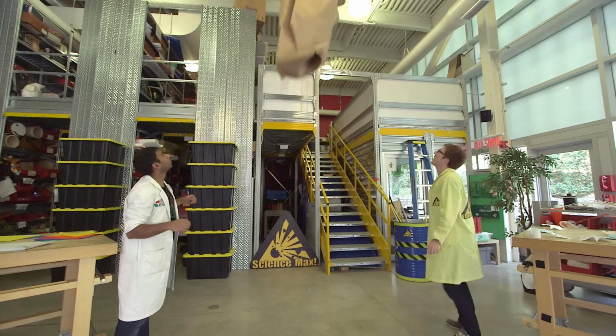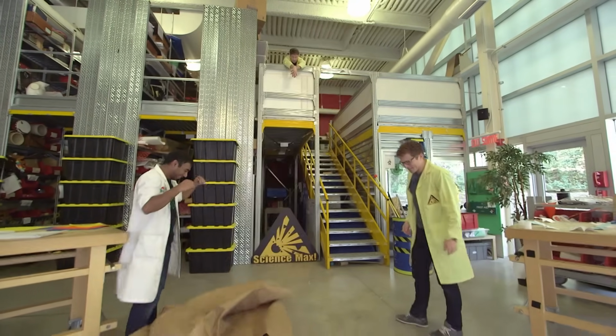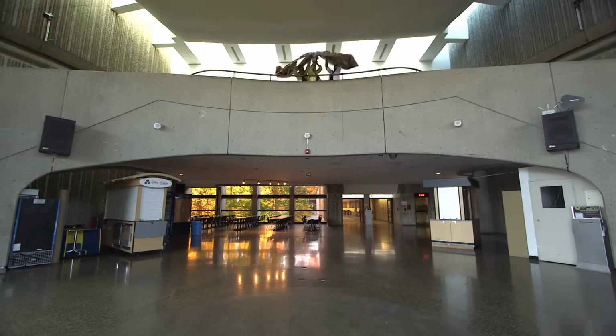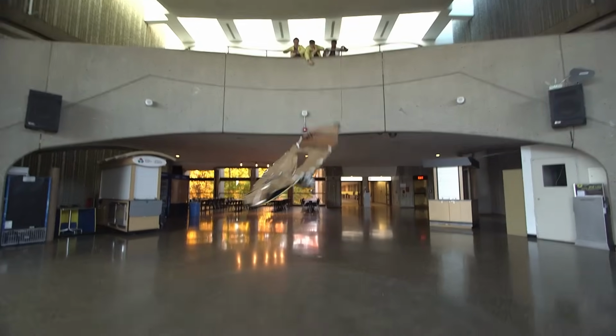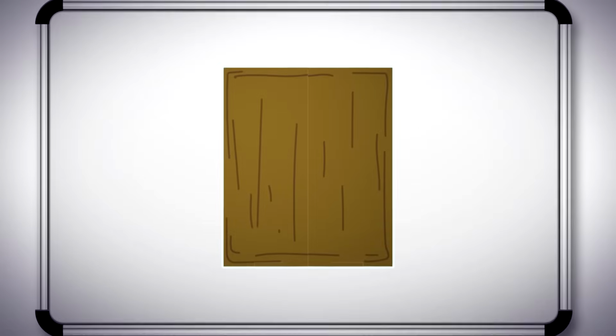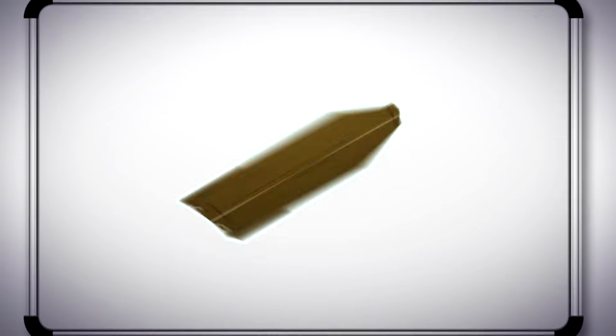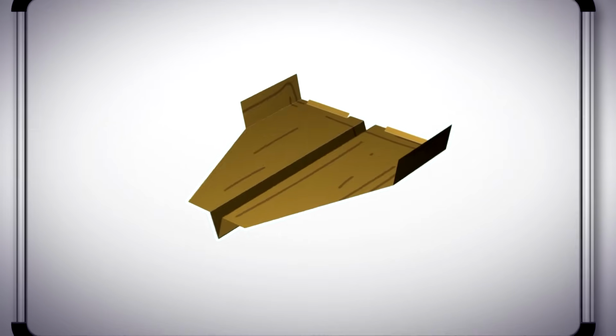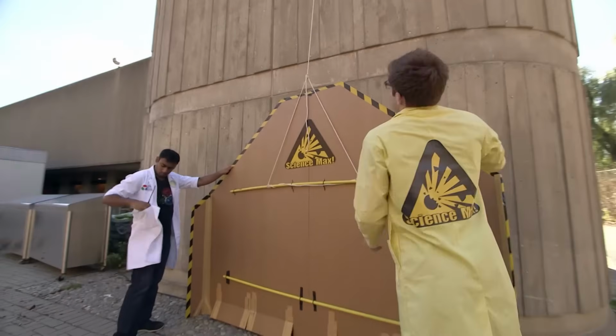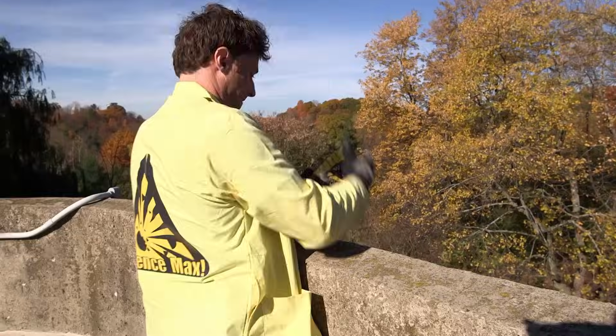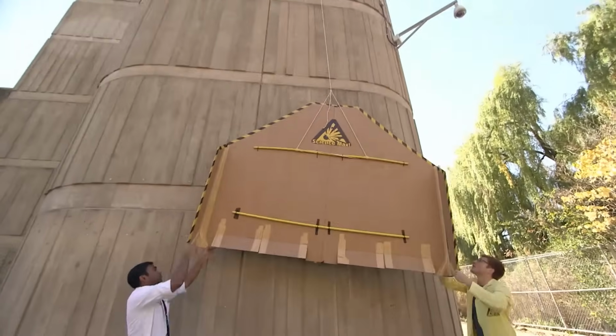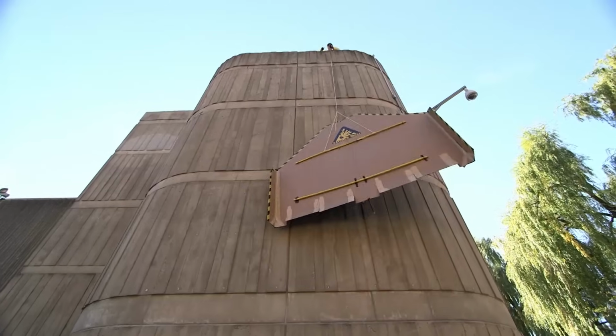So the giant paper airplane hasn't been working so well. The problem is paper can't hold up its own weight when it's that large. Cardboard is much stronger than paper, so we've decided to rebuild the plane out of cardboard. All right, Phil, hoist it up. Then we take it to the roof of the Science Center and see if we can get it to fly.